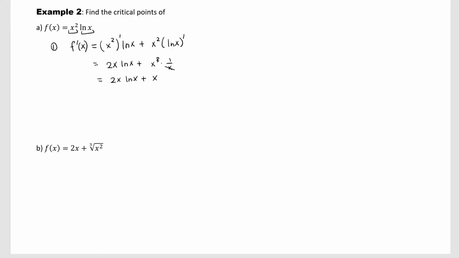Remember, to find critical points, it means either the derivative is 0 or the derivative is undefined. So if we want to solve when the derivative is 0, you try to factor as much as possible. Here you can see we have a common factor x, and after we factor out x, we have 2 ln of x plus 1.